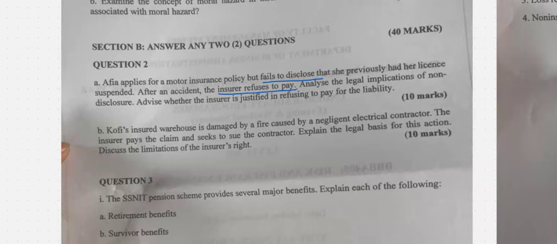Analyze the legal implications of non-disclosure. Non-disclosure means what? Utmost good faith. They just changed the term. When you fail to disclose the details, the fact of the matter, the material fact, in all honesty, you breach the principle of utmost good faith. So analyze the legal implications of non-disclosure. They are simply saying, tell us about utmost good faith. But here, link it to the case study.